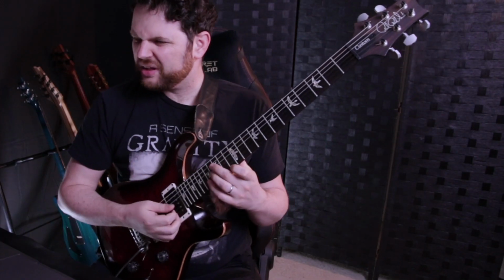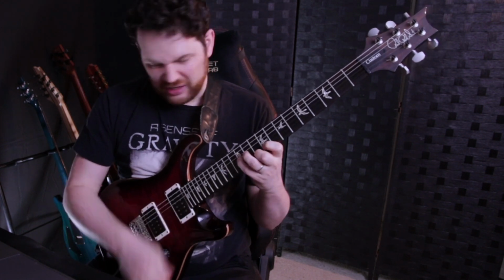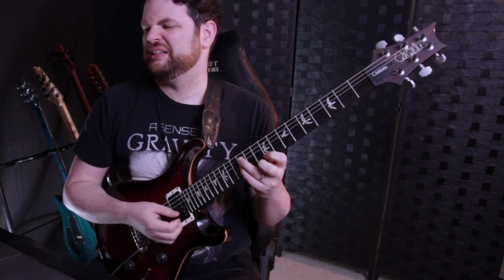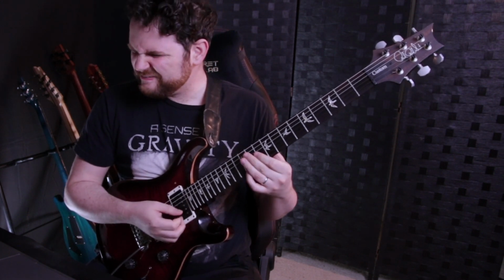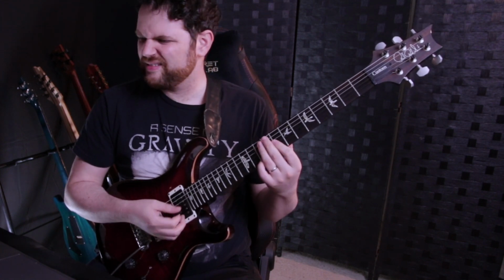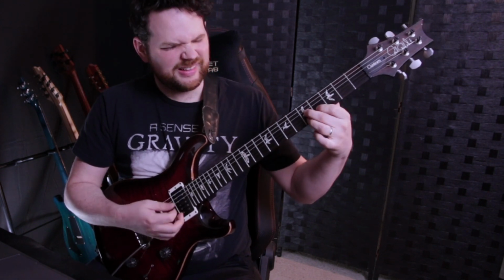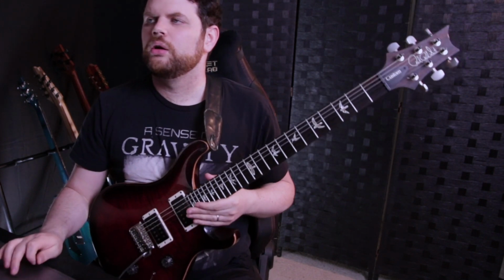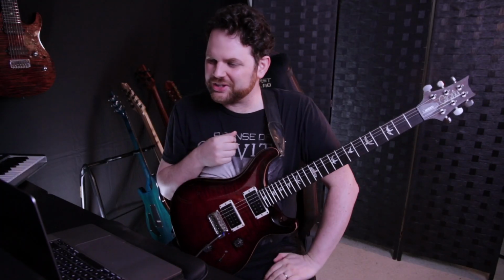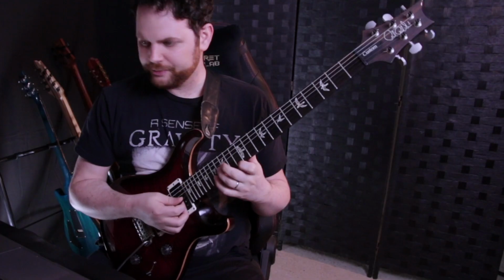Let's record some clean guitar. Oof, surprisingly tricky. Those rhythms, it's not a normal reggae kind of rhythm. There's kind of offsetting because of the time signatures. So I'm actually sight reading the music for this.